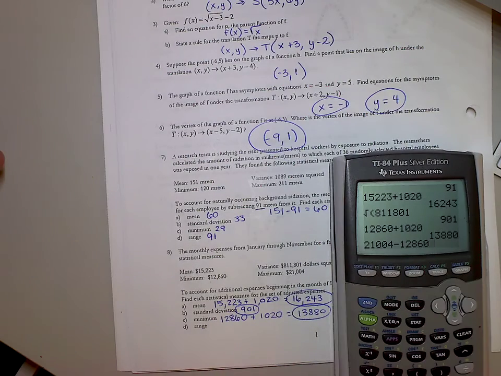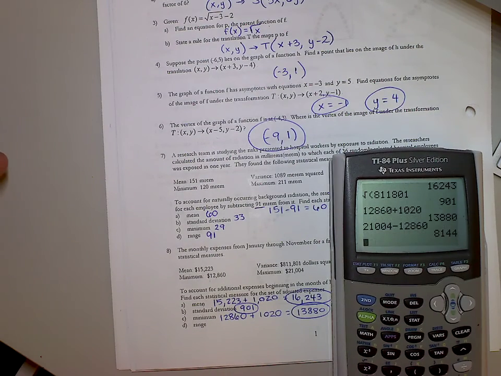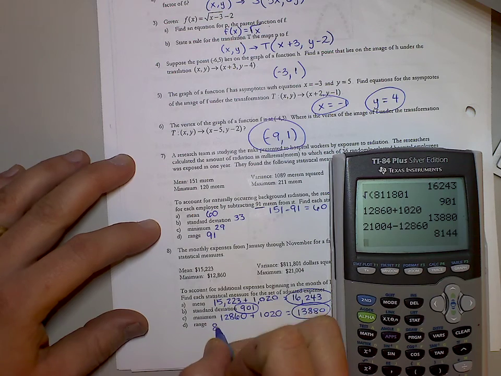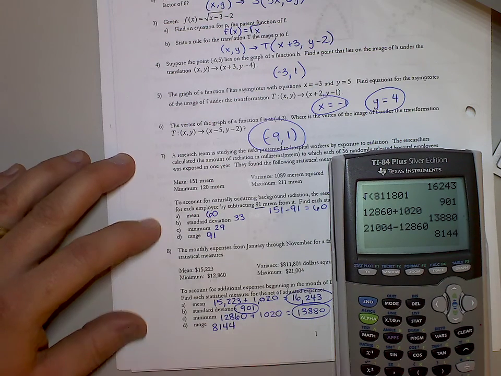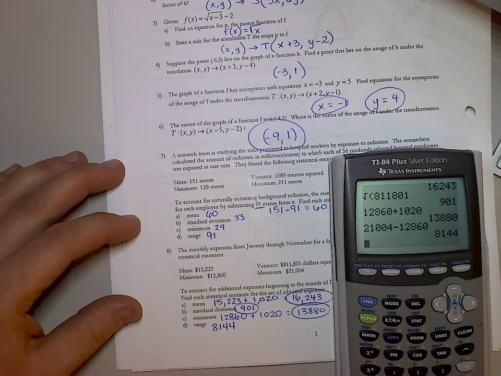Here, you can see it. Look at that little calculator there. Oh, 8,144. How nice is that? That's pretty nice. Okay, done with page number 1.